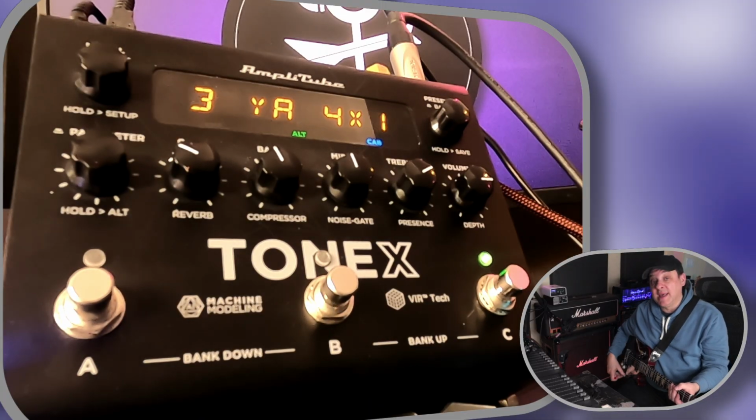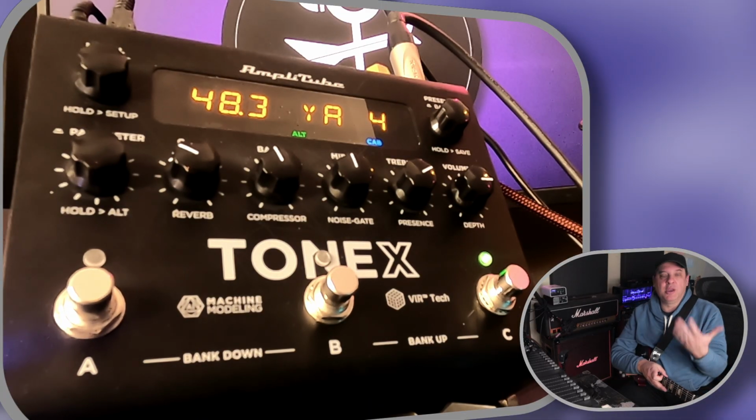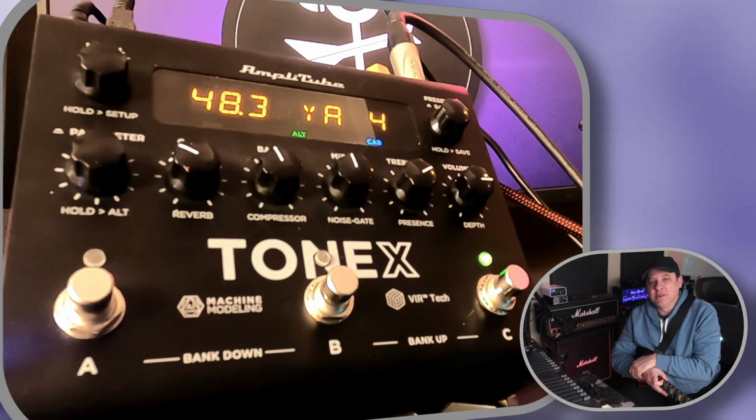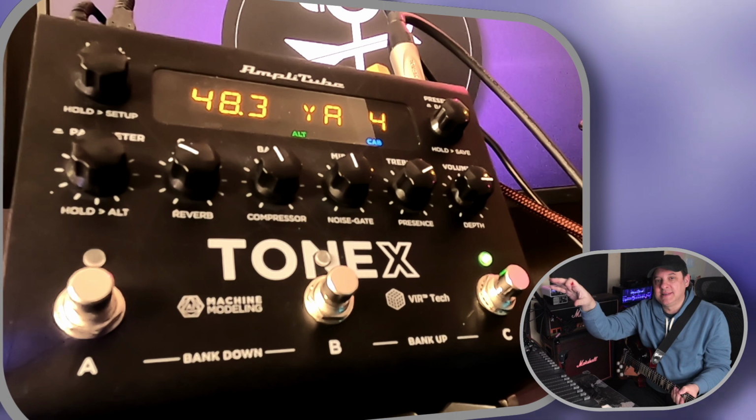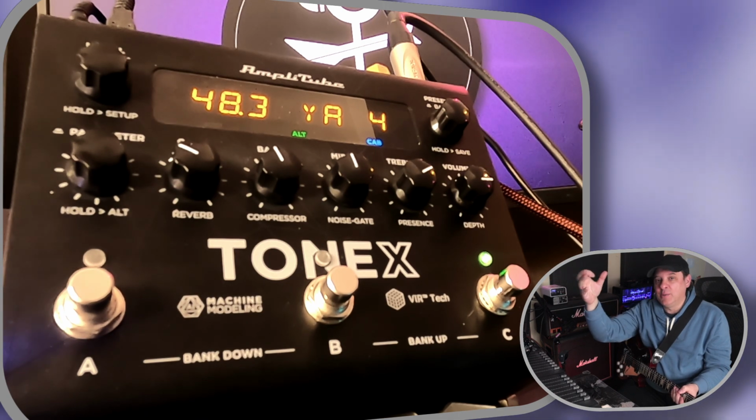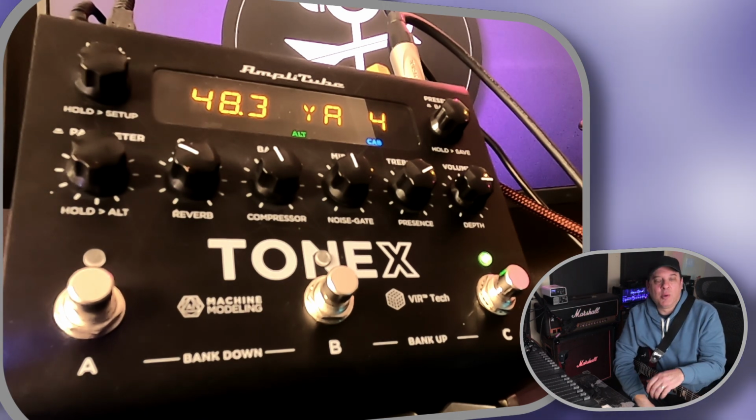So now, if you like those settings and you want to bring them back into your computer, you can just do the opposite of what we did when we were in the TONEX app. We can hook the pedal back up to the computer, find those presets in the librarian in the pedal section, and then we can bring that back into our DAW if we want to save that for later.